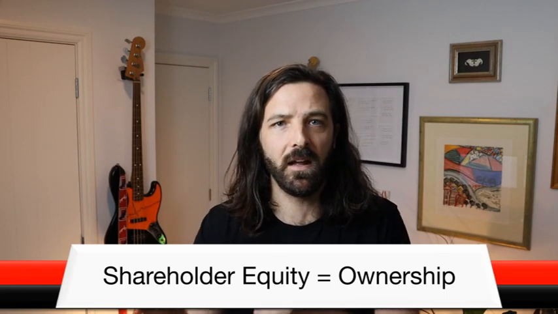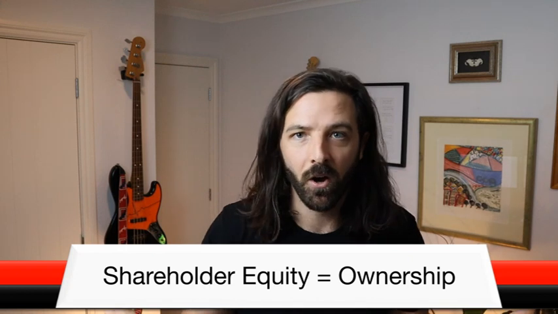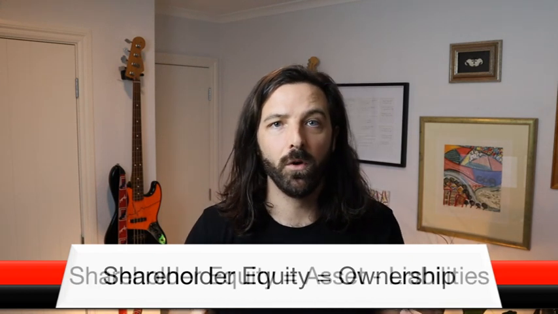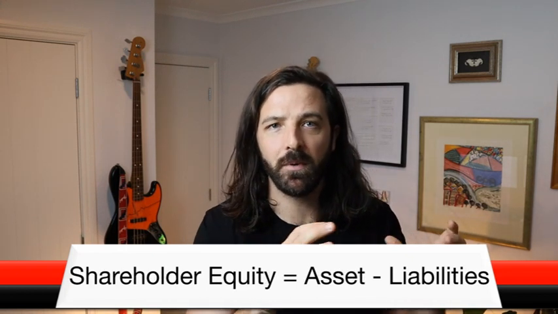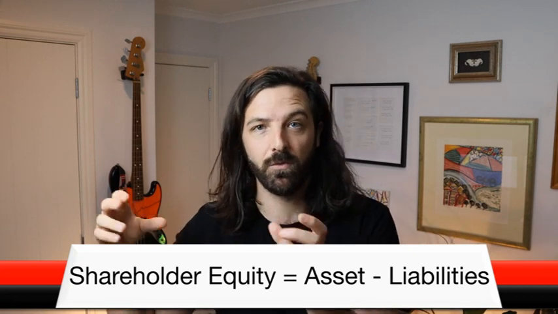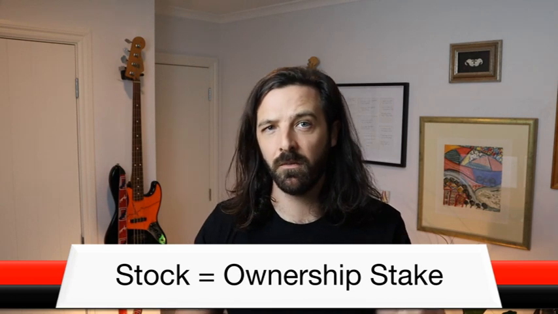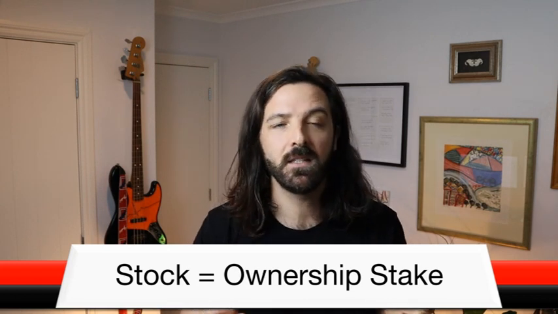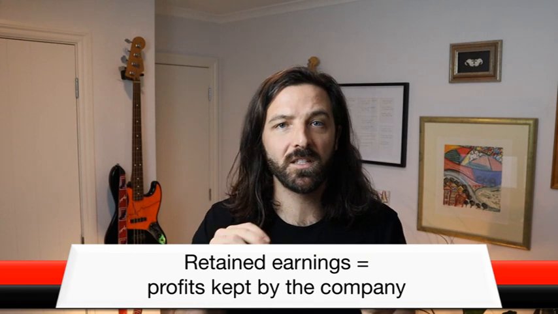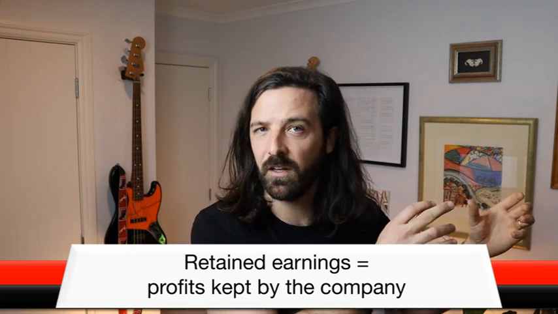Finally, there's shareholders' equity. A company's shareholders' equity is the value attributed to what the shareholders, owners of the company, own. In other words, it's what's left over when the company's total liabilities are subtracted from their total assets. On the balance sheet, shareholders' equity is categorized as either stock, which is the ownership vehicle for investors, and retained earnings, which is the profit retained in the business from previous financial periods.